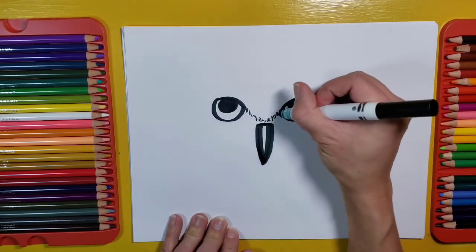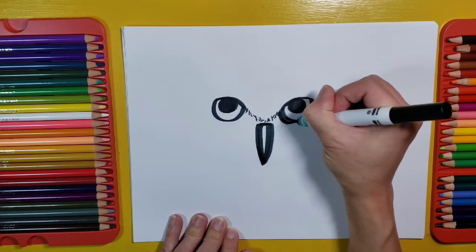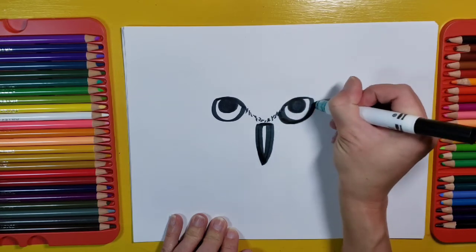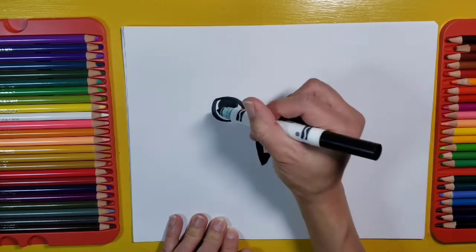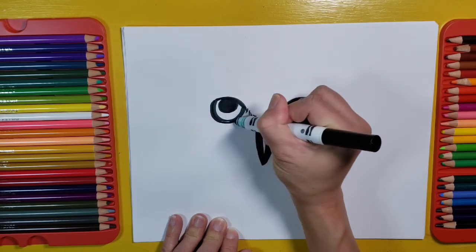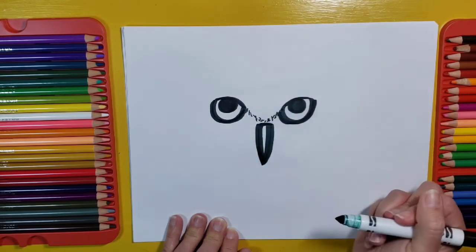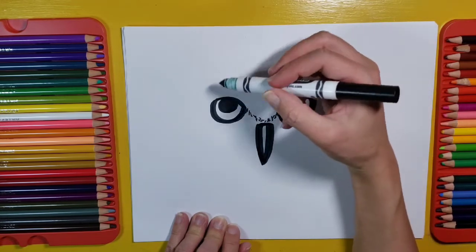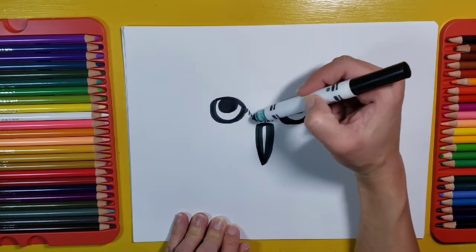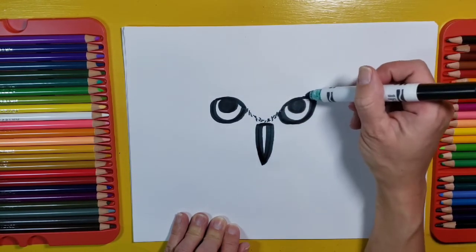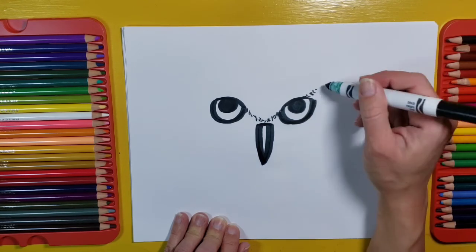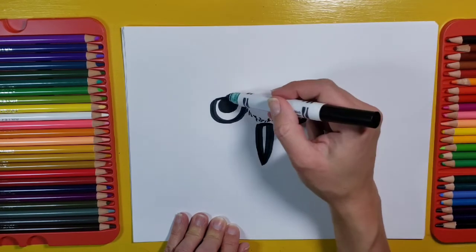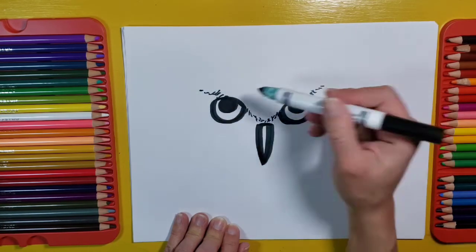Now I'm going to thicken up the line around my eyes just a little bit, because I want it to be nice and strong. And now I'm going to add some of the other details. So I'm going to continue this furry textured line, and it's going to go up a little bit higher than the eyes, kind of like that.